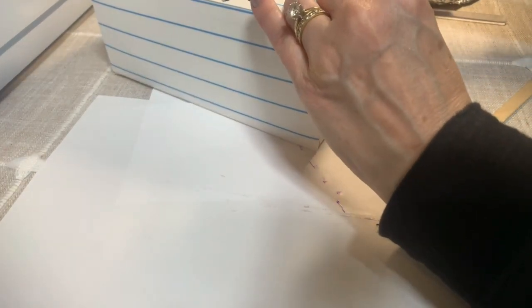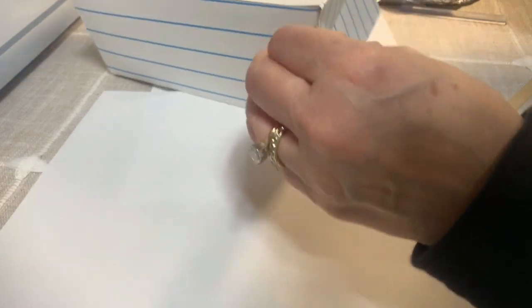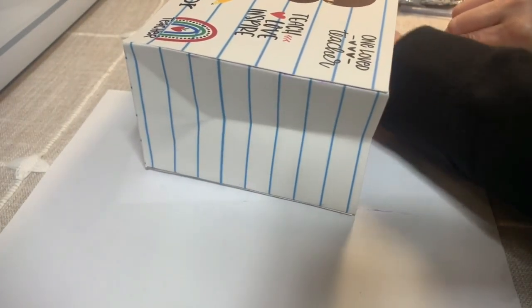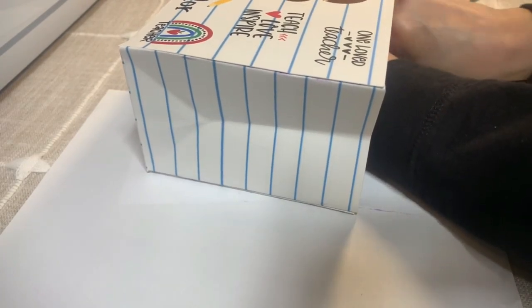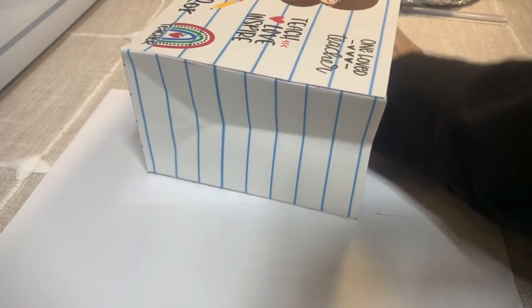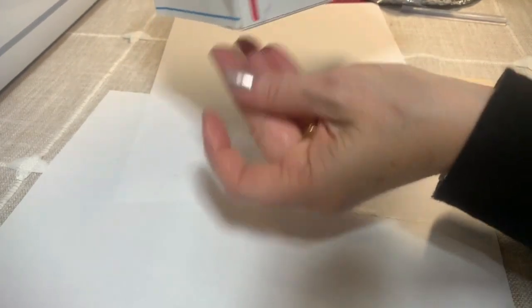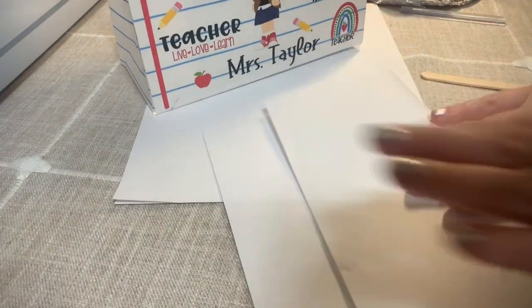And make sure that's lined up as well. And turn it over. Okay, so isn't this so cute? This is what we have so far. And remember, there's a little glue there, but when it dries, you won't see it.